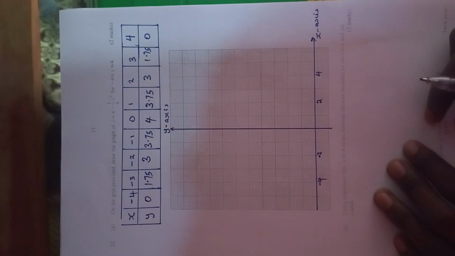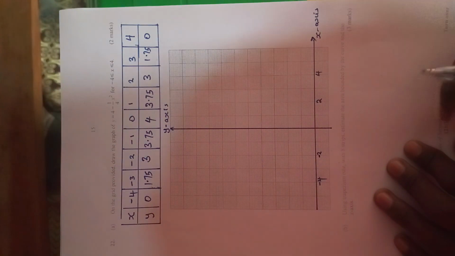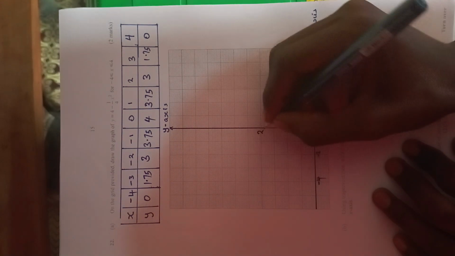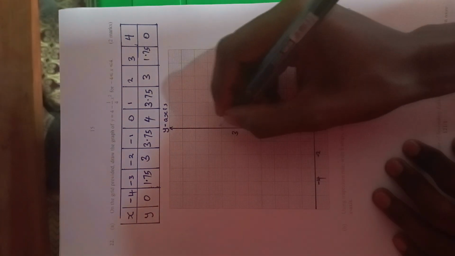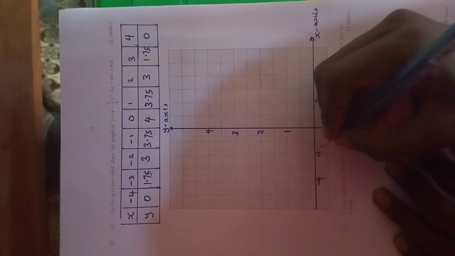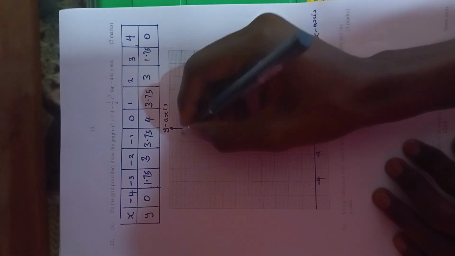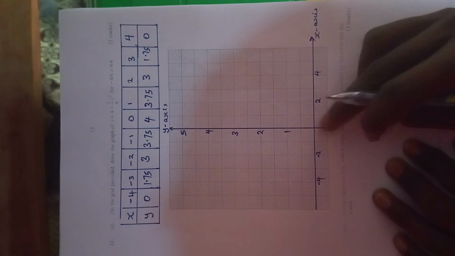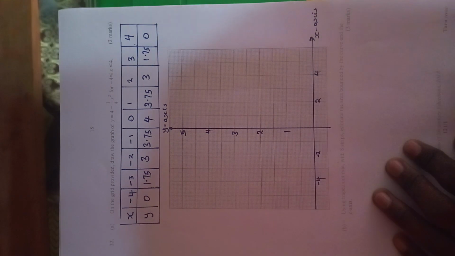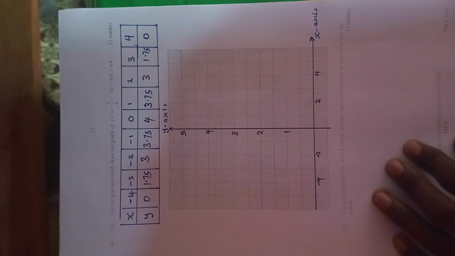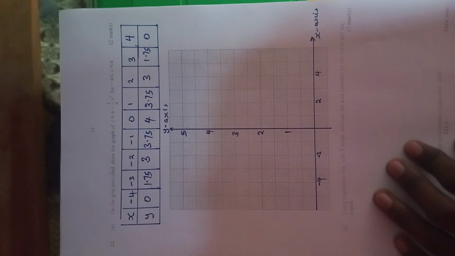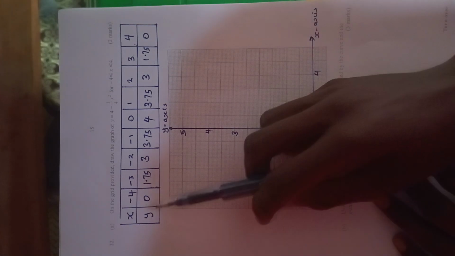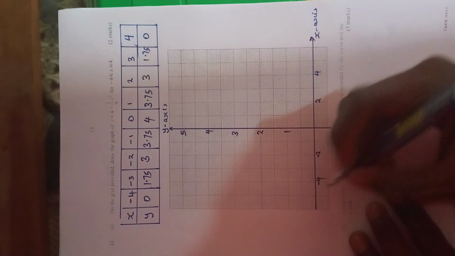Along the y-axis, I'm going to have 0.5, 1, 1.5, 2, 2.5, 3, 3.5, 4, and then 4.5 all the way to 5. Let me have it as a scale of 1 centimeter to represent 0.5 units along the y-axis. So if x is -4, the corresponding value of y is 0. So -4, 0, I'm going to plot it here.